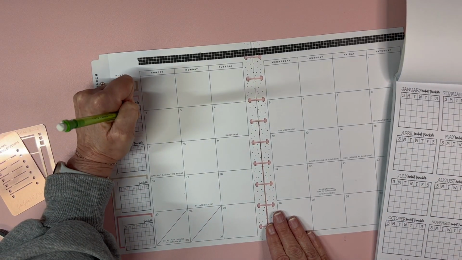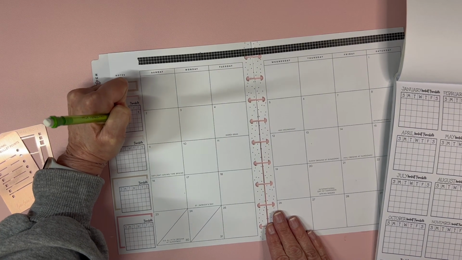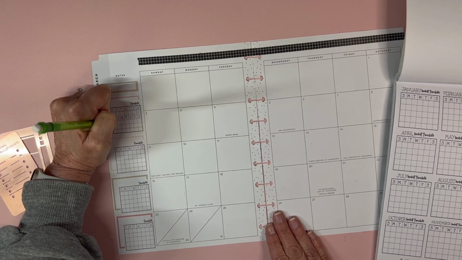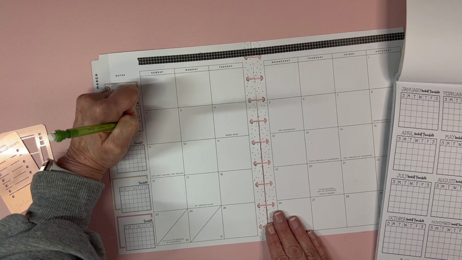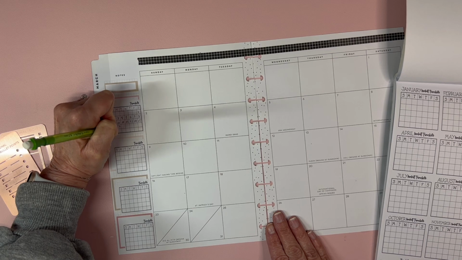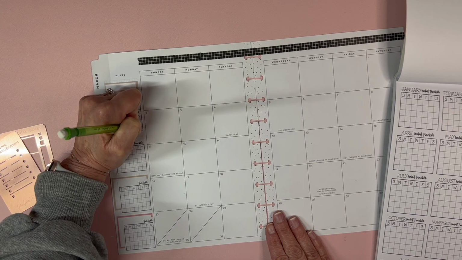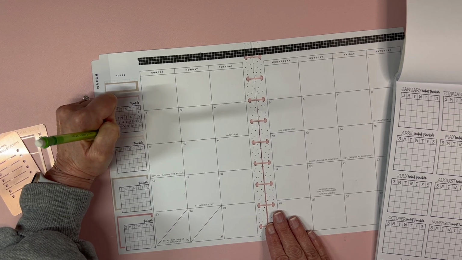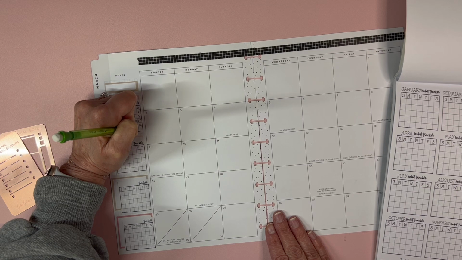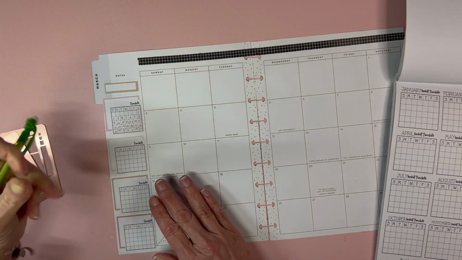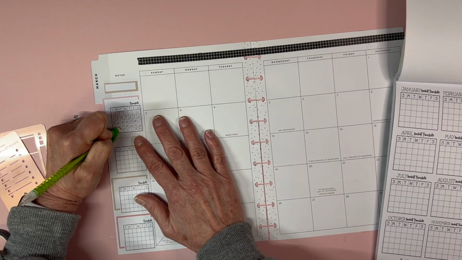The first is on a Saturday, so I'll probably do this for all of them. That's why I used a pencil.